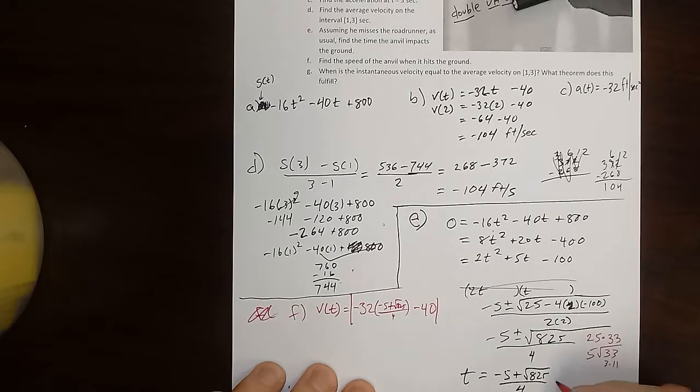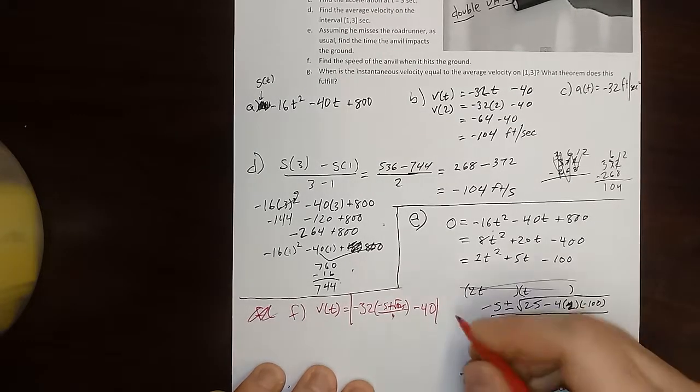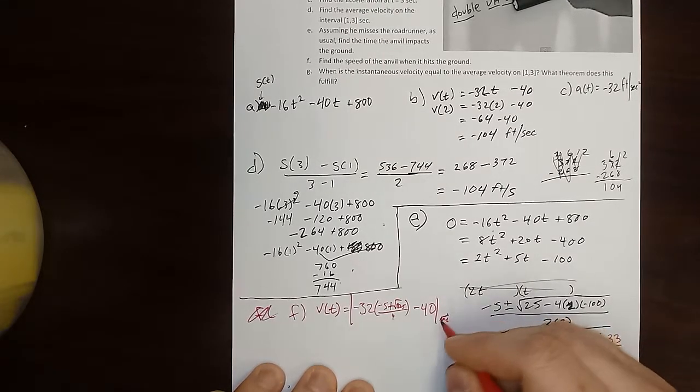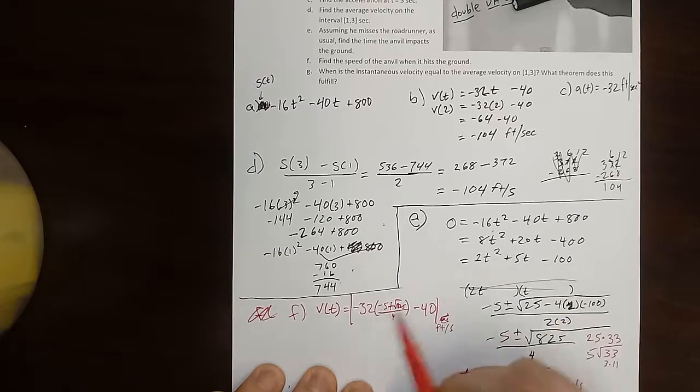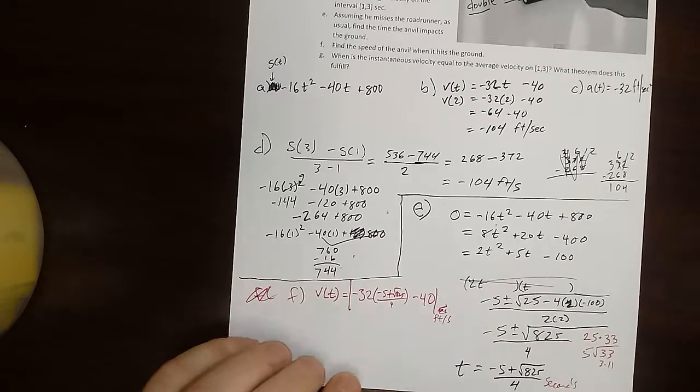Oh, this should have been seconds over here. This should have been feet per second. So whatever we get there, it's going to be a positive value, and we can use our calculator to get it.